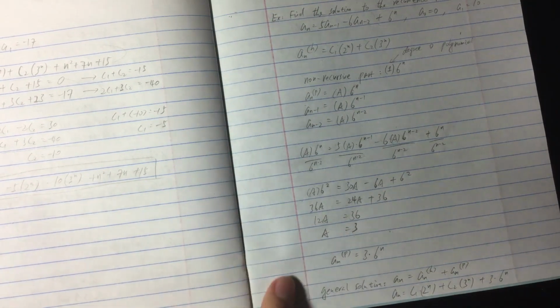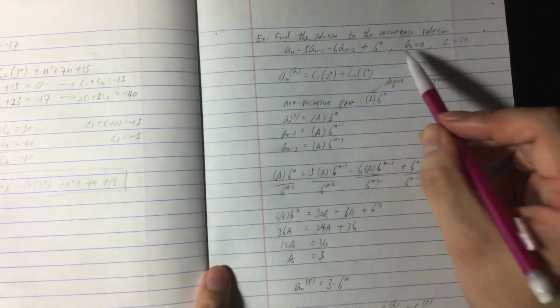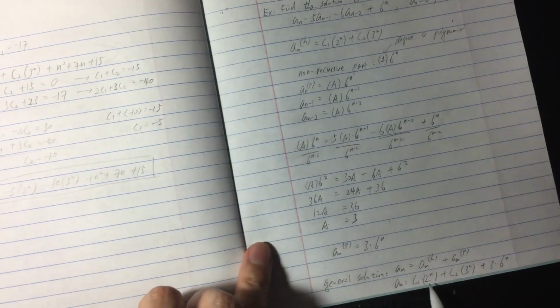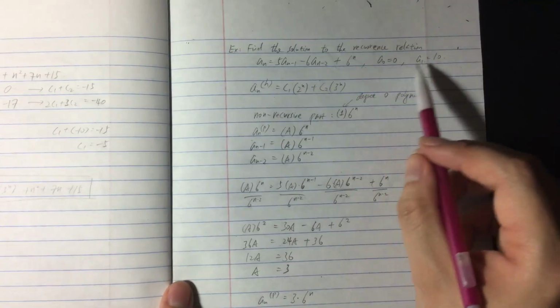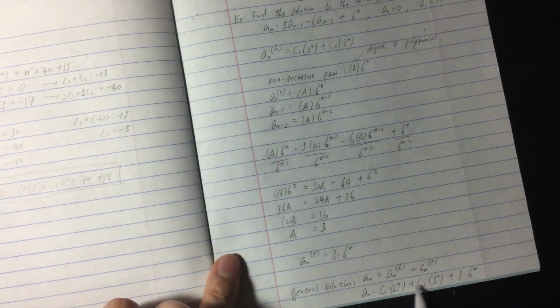Then to find the solution, we use the initial conditions here and solve for C1 and C2.